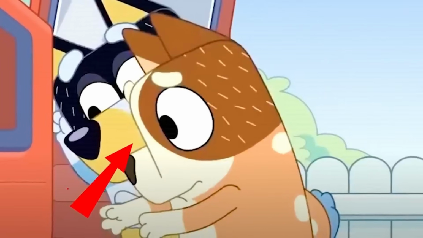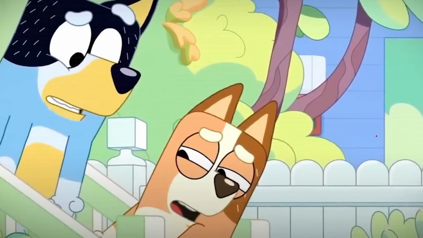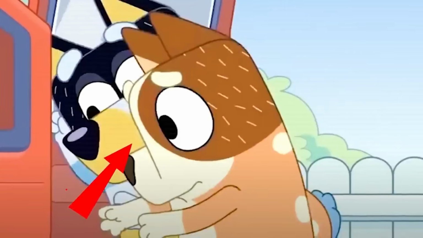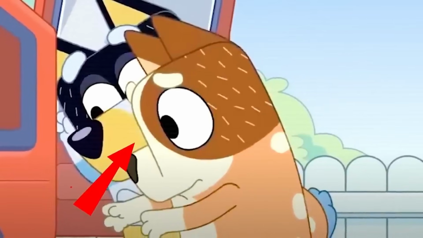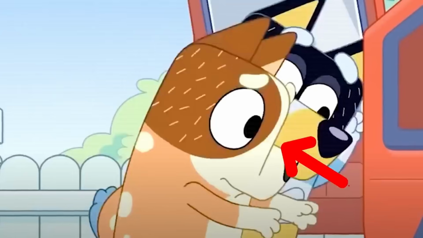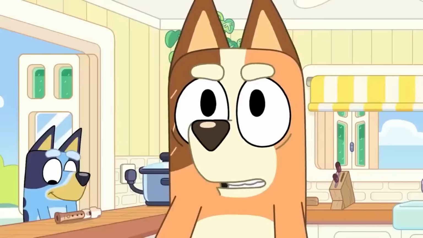During a side profile shot, Chili's snout suddenly appears shifted much farther to one side than normal. At the same time, the darker marking on her head doesn't quite line up with the rest of her face, making her look oddly uneven for just a moment. Blink, and you'll probably miss it. Pause the episode, though, and it's impossible not to notice.